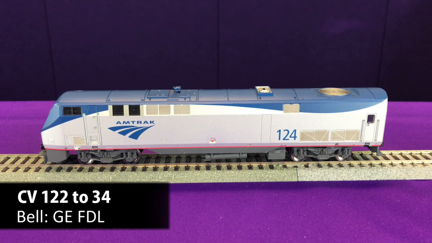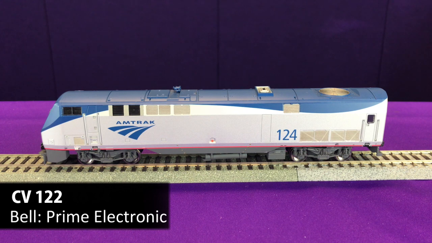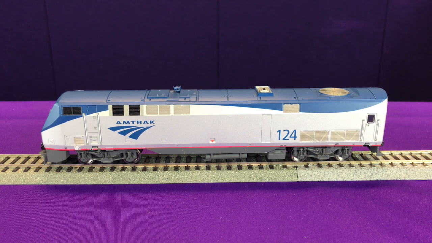Now, one of the other bells that we've added with version 1.2 was the prime electronic bell. So what we're going to do is we're going to take CV122 and we're going to set it to a value of 49. So now when I turn on the bell, you hear that loving sound of the prime electronic bell. Now this also has a unique tail off when I turn off the bell. That's really unique to that prime electronic bell.